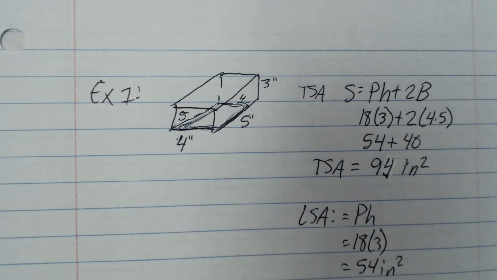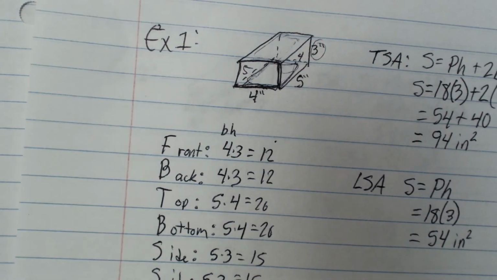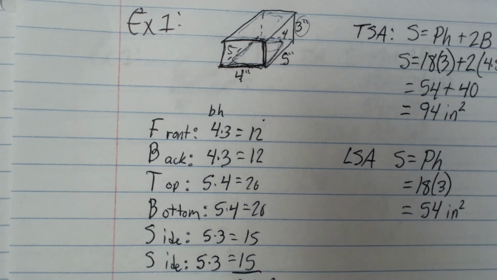Now, if you don't like this way of doing it, if you don't like these formulas, I'm going to do it with these formulas, but there is another way that you can do it that does work just fine. I'll show you what it would look like real quick. It's the FBTBSS method. Okay, you would just break it down by shape.